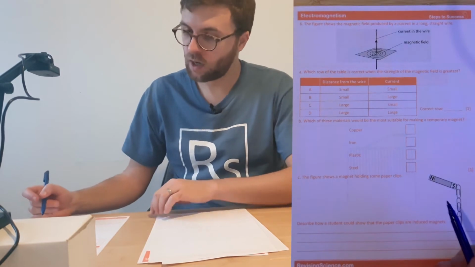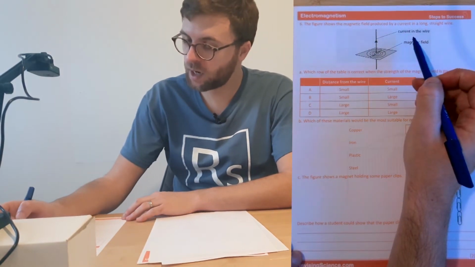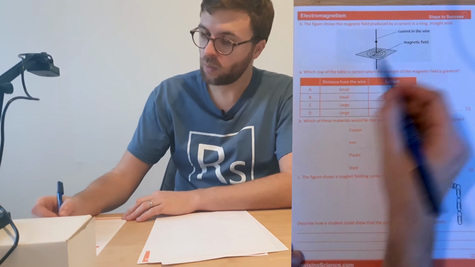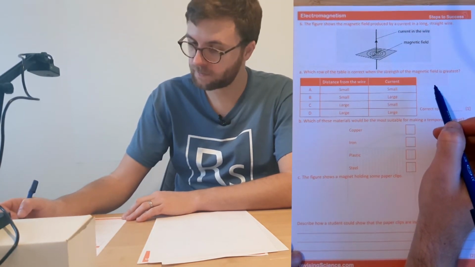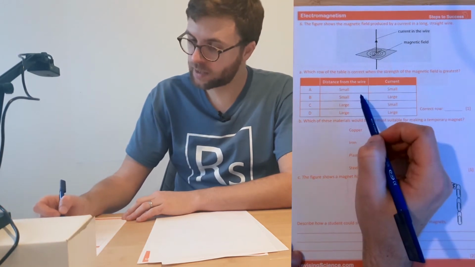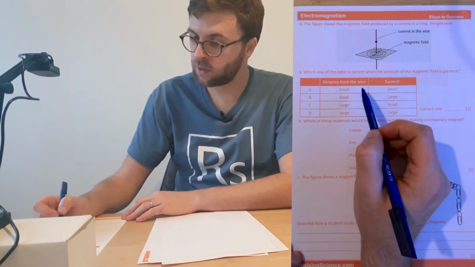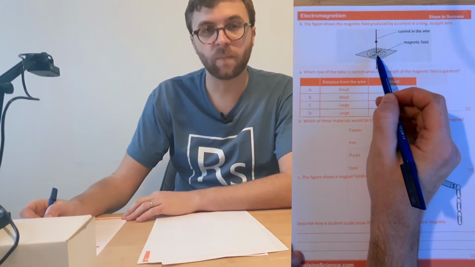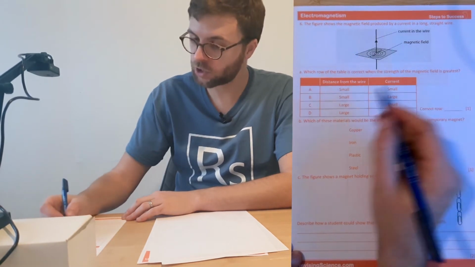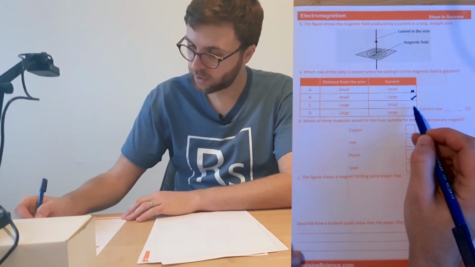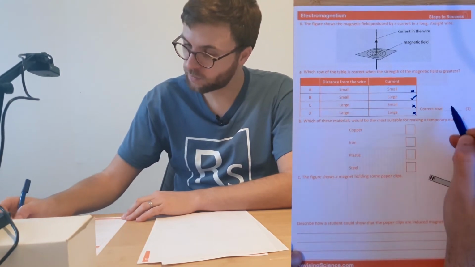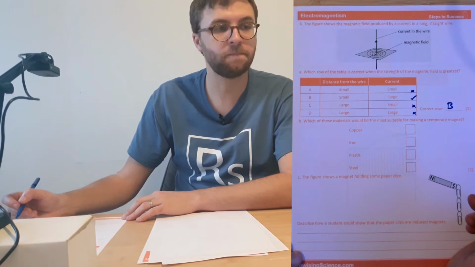In this question, our figure shows the magnetic field produced by a current in a long straight wire. Which row of the table is correct when the strength of the magnetic field is greatest? Well, let's have a look. So when it's at its greatest magnetic field, the distance is going to be small and the current is going to be large. So it can't be this one. It's going to be that one. We can check our other ones. So we therefore know the correct row is B.